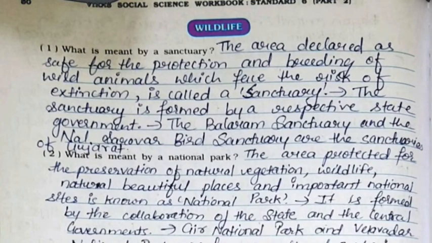Now the question answers for wildlife. First one, what is meant by a sanctuary? The area declared as safe for the protection and breeding of wild animals which face the risk of extinction is called a sanctuary. The sanctuary is formed by the respective state government. The Balaram Sanctuary and the Nal Sarovar Bird Sanctuary are the sanctuaries of Gujarat.